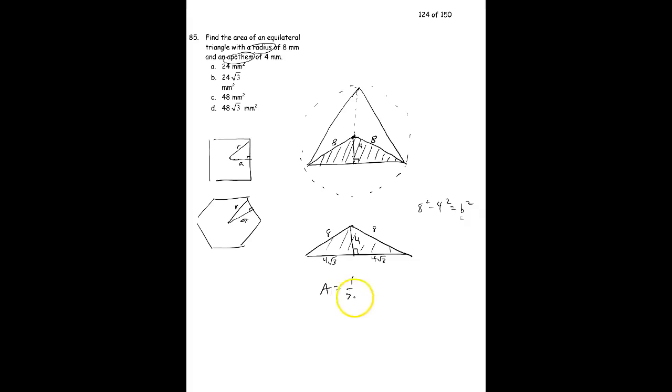Area equals 1/2 base times height. The base is 4 square roots of 3 plus 4 square roots of 3. So that's 8 square roots of 3. The height is 4. 1/2 of 4 is 2. So 2 times 8 root 3. 2 times 8 is 16.